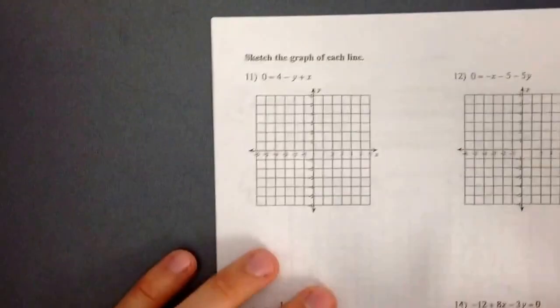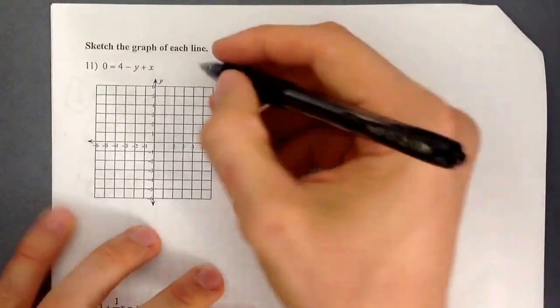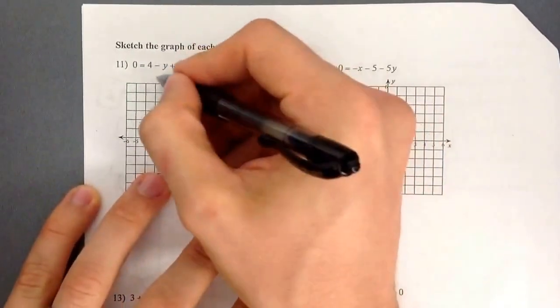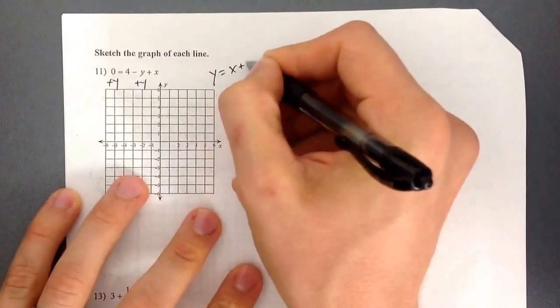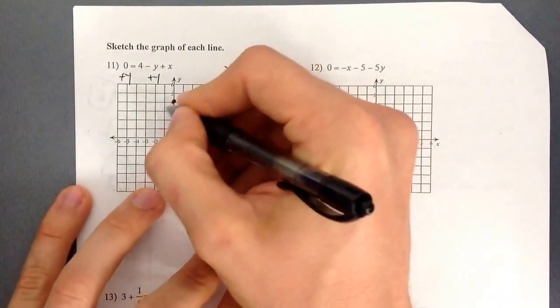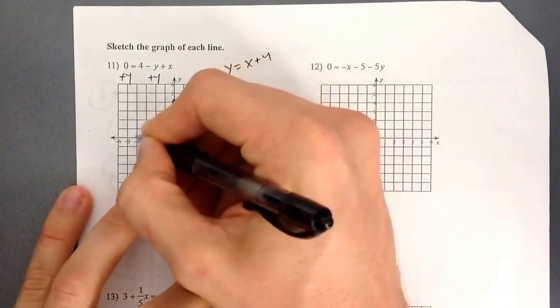Next page. Sketch the graph of each line. Here we go. First thing we're going to want to do is solve for y. We want y by itself. In this case, I'm just going to add y to both sides. y is equal to x plus 4. Start at 4. I've got my slope of +1.